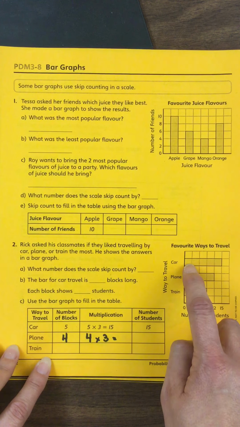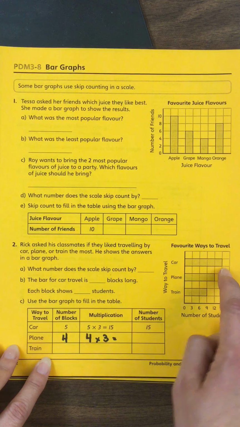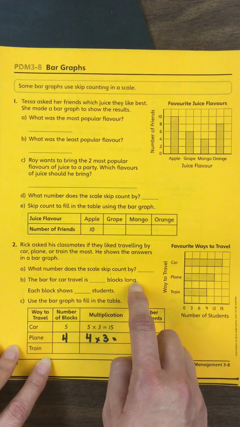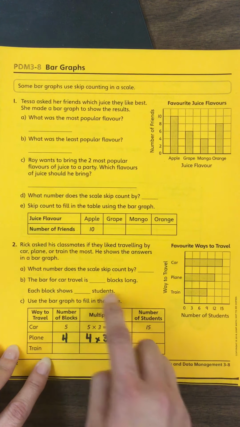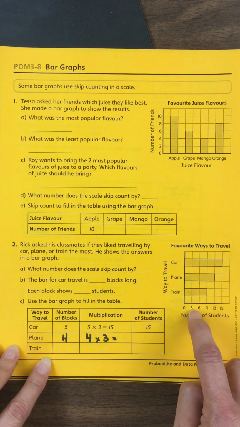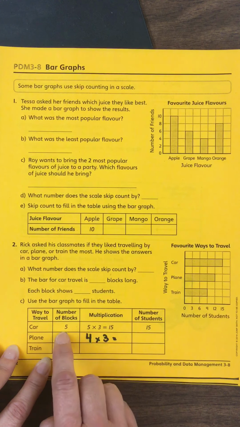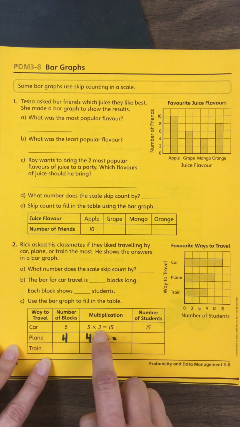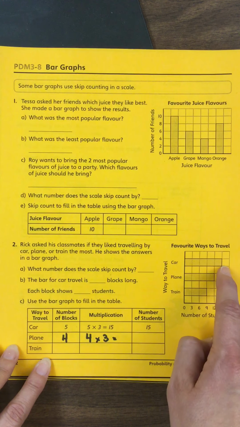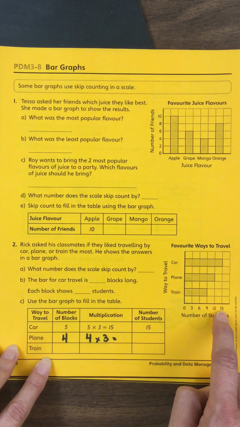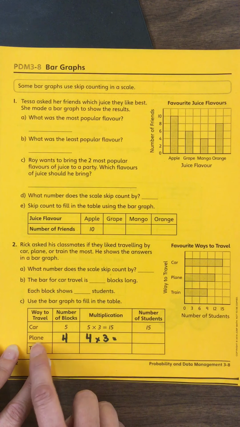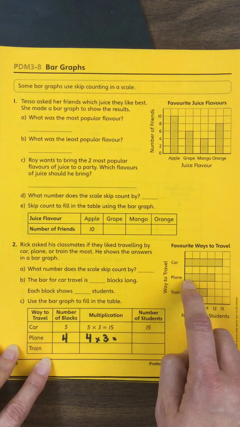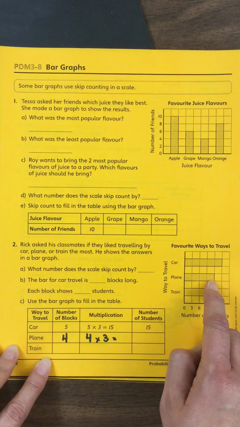So we'd count 1, 2, 3, 4, 5. It's 5 blocks long. Each block shows how many students? Well, we know each block is 3. So you'd write 3 here. So this is what they did here. There were 5 blocks. 5 groups of 3 is 15. Is that right? Yes, our answer is correct, okay? For plane, how many blocks? 1, 2, 3, 4.